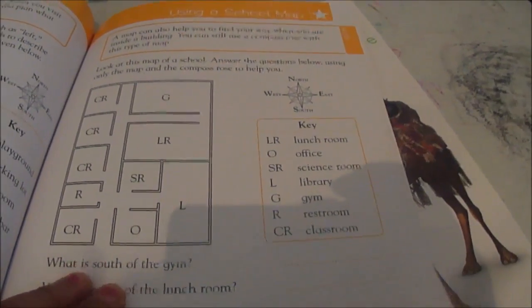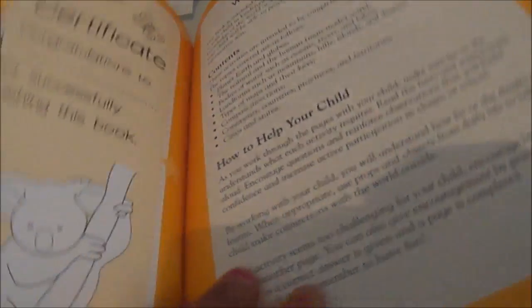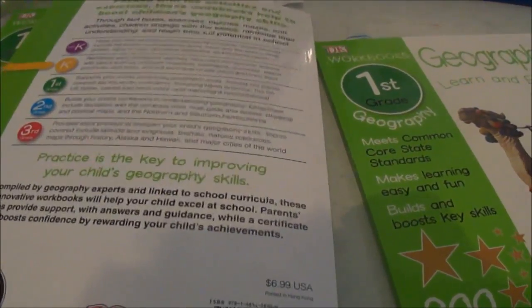Using a road map, using a neighborhood map. And of course, there's lots of activities you can do just from one page in here. You don't just look at the book and say, okay, let's do this page and that's it. Road map, teach them how to draw a town map, teach them how to draw a neighborhood map, labeling, things like that. You can always extend your lessons.